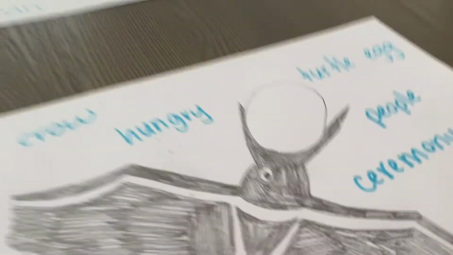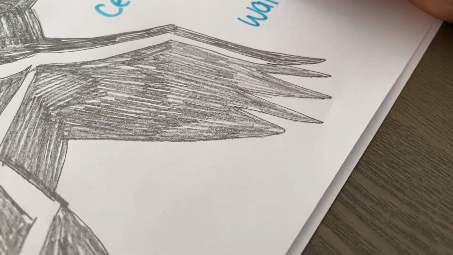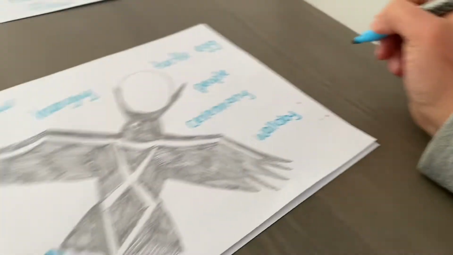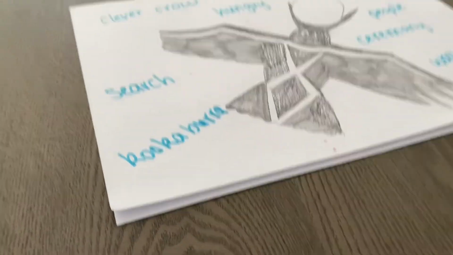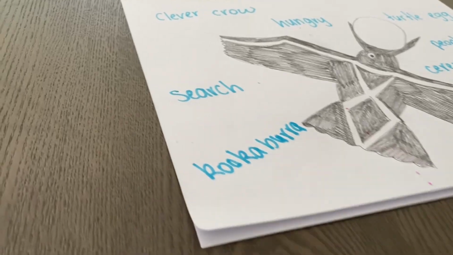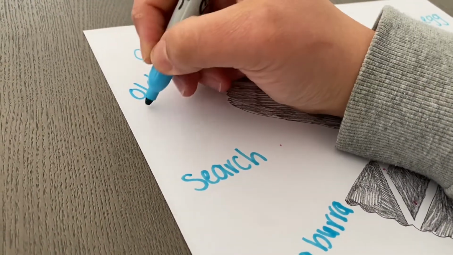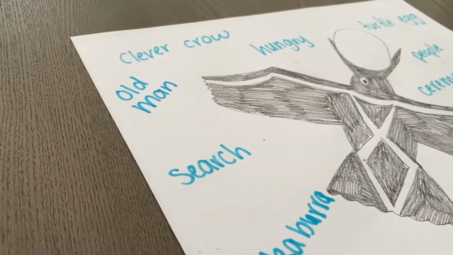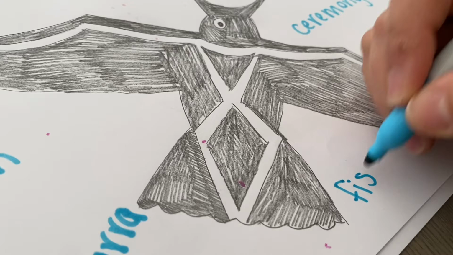He also came across a wallaby, so that's where I'm going to write wallaby. Old man fishing, so I'm going to include those three words, old man fishing. Old man, and I'm going to put fishing at the bottom.